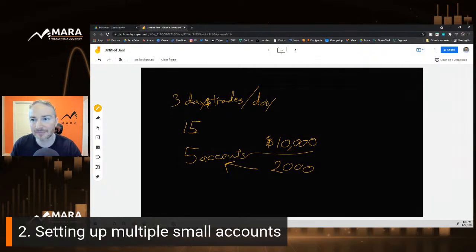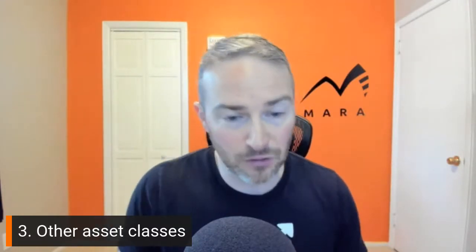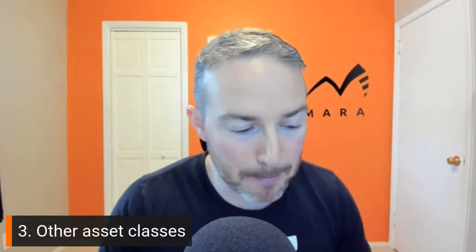Next up is trading other asset classes. Now, if you're trading Forex, you don't have to deal with the PDT rule. If you're trading crypto, you don't have to deal with the PDT rule. It's only when you're trading stocks. So if day trading is your thing and you want to day trade and you want to have margin on your account, looking at other asset classes other than stocks is an option for you.